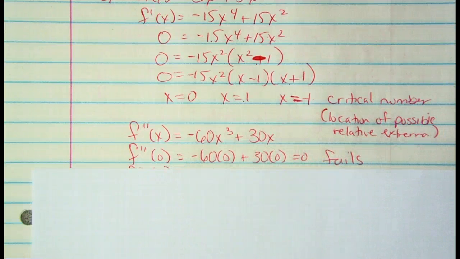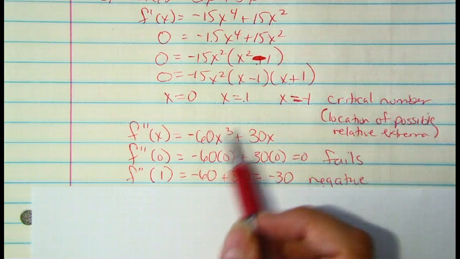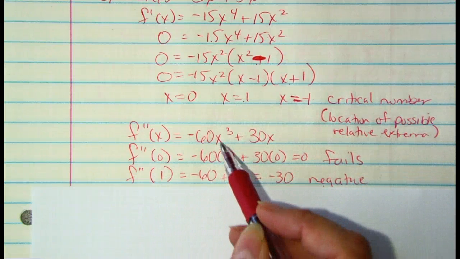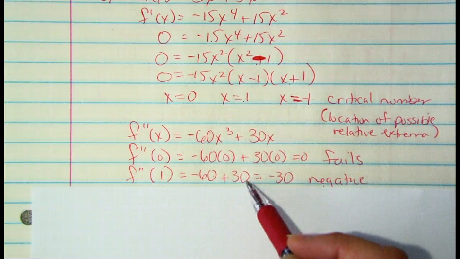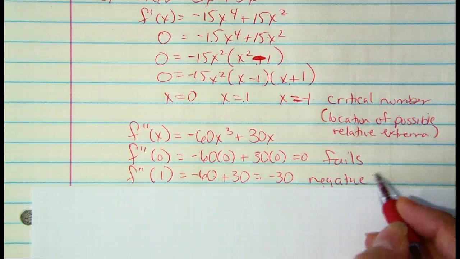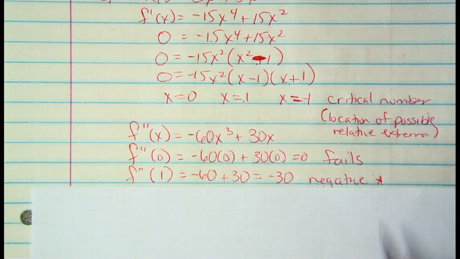Well, let's continue. I'm going to evaluate 1 in my second derivative. So again, I put 1 in there, it's just this. I put 1 in here, it's just this. It's negative 30. Most importantly, it's negative. Okay, that's information I need to write my conclusion.